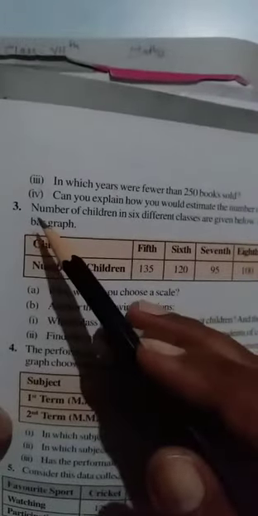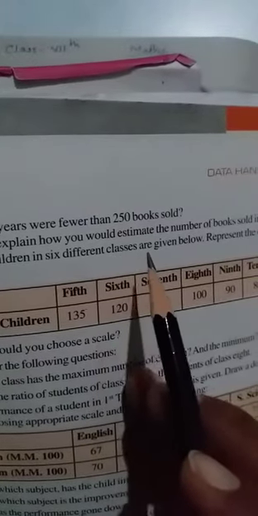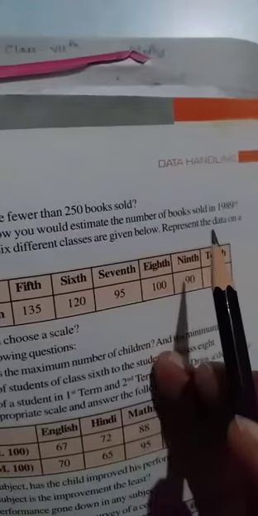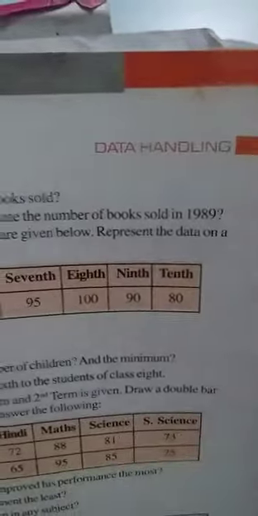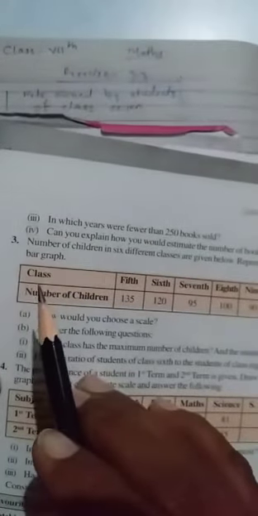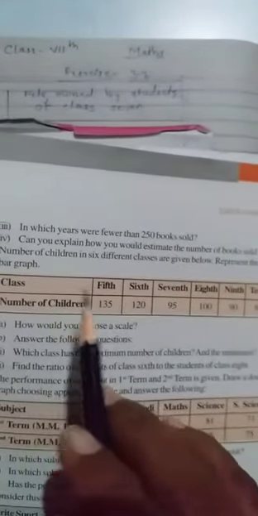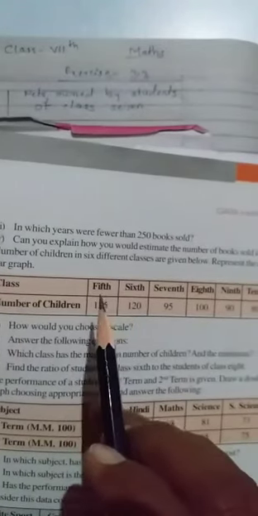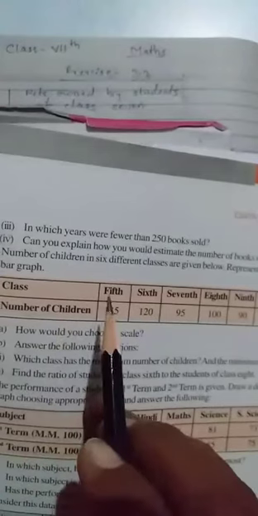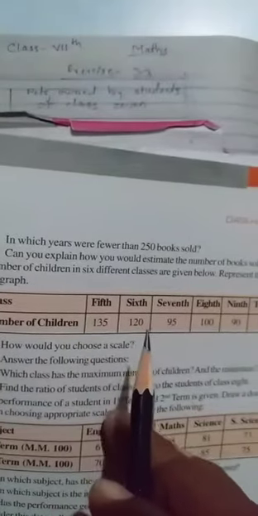Come to the next question, number 3. The number of children in 6 different classes is given below. Represent the data on a bar graph. This table has 2 horizontal rows. The first row represents the classes and the second row represents the number of children in the classes.